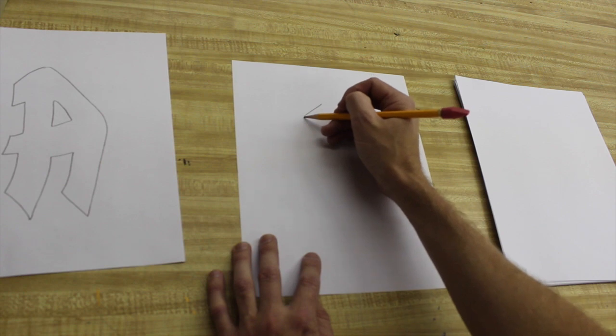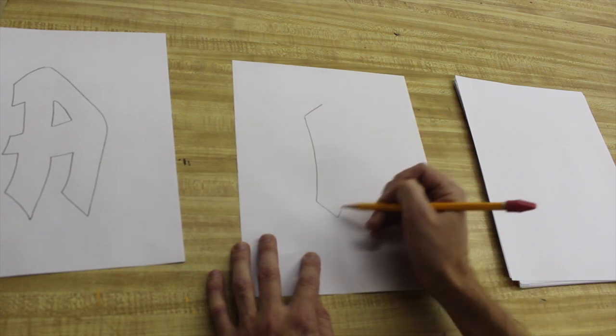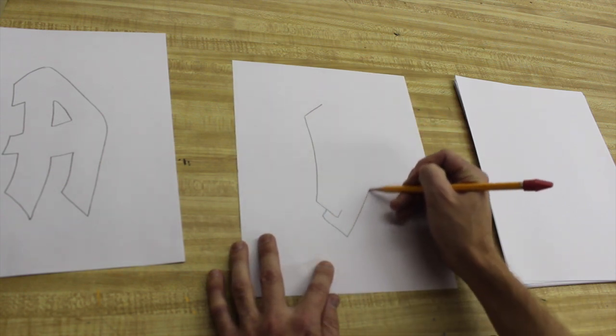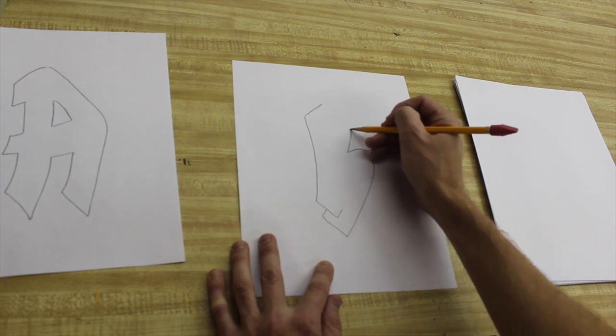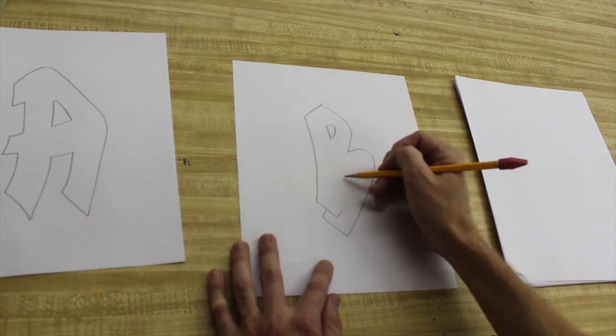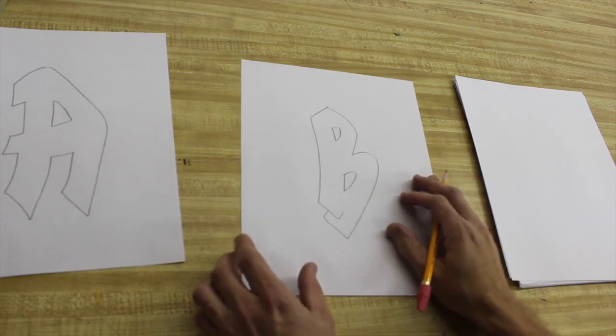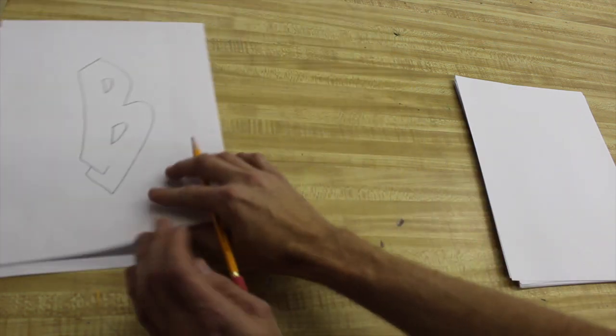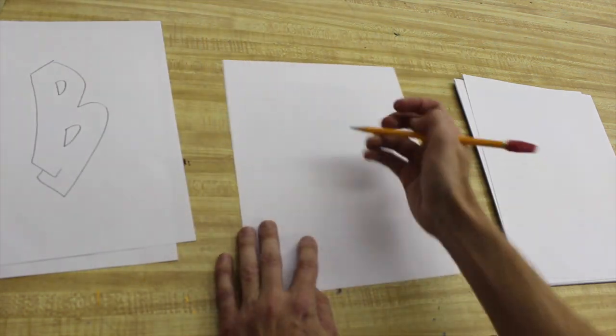I'm going to start at the top, cut through, and a lot of these you can change the thickness that you have on them and do cutbacks like that. That's sort of a style you can add in.